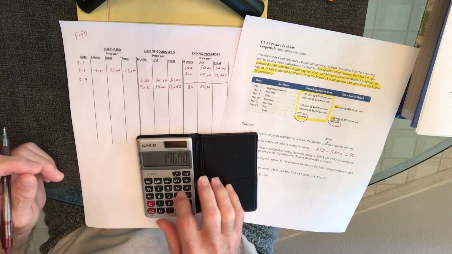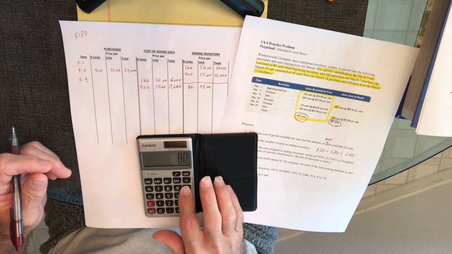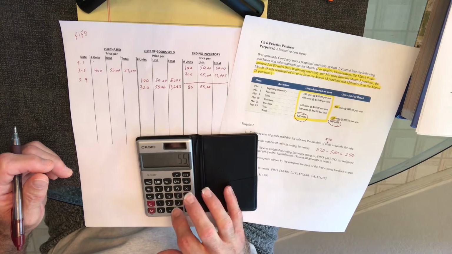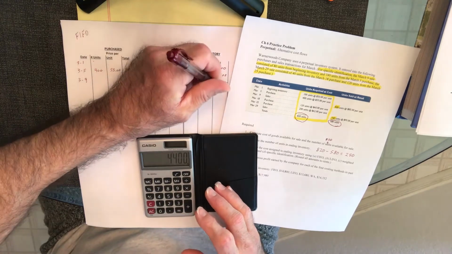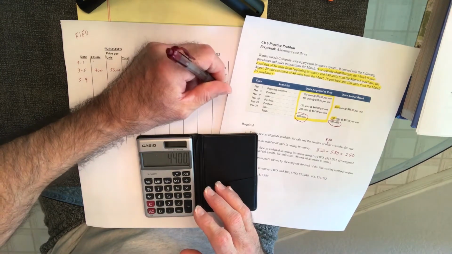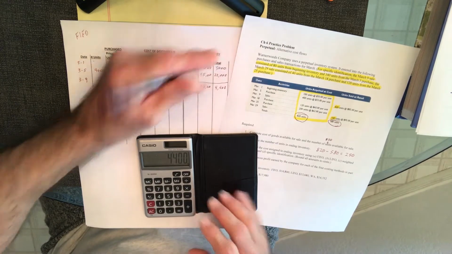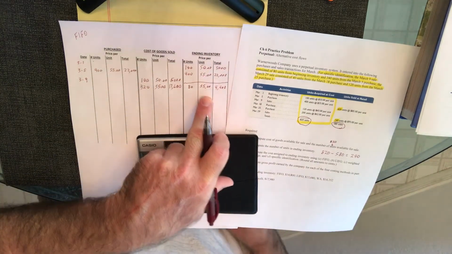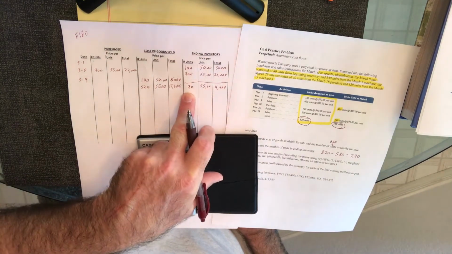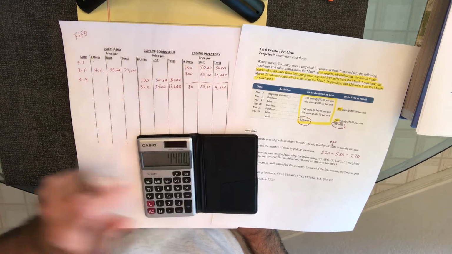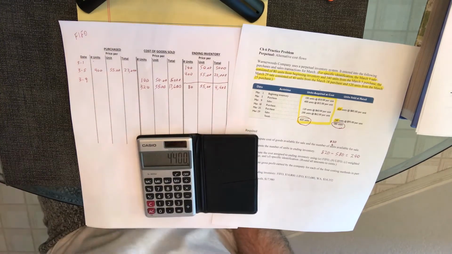Okay, so 80 times 55 is equal to 4,400. So that's the dollar amount cost of my inventory at $55 each, 80 units.